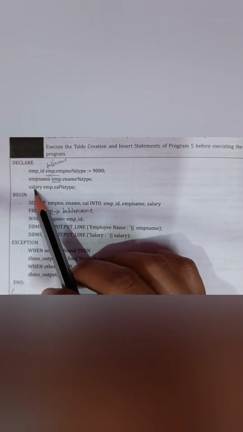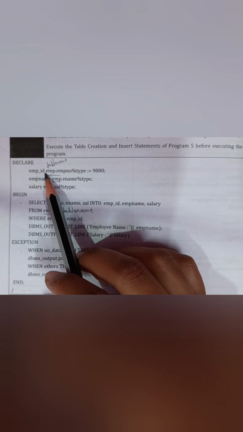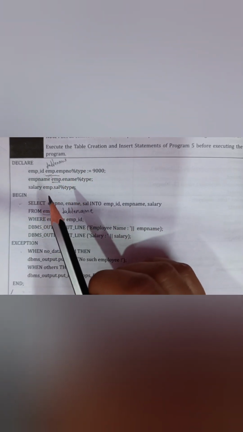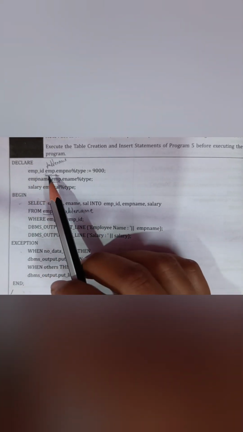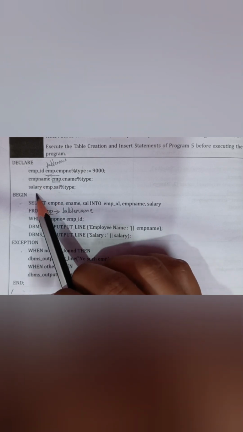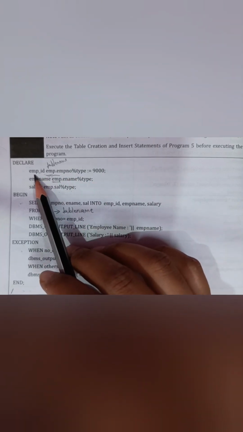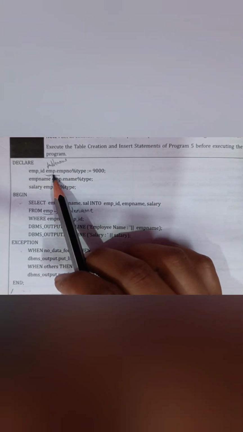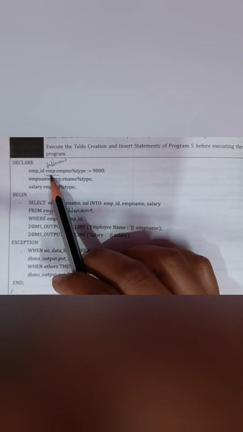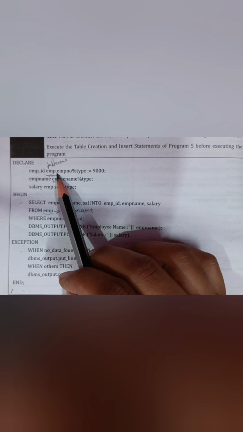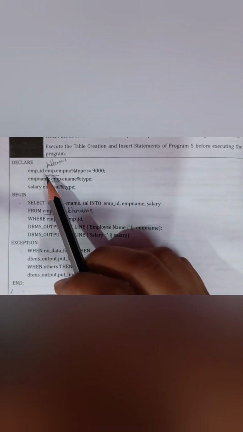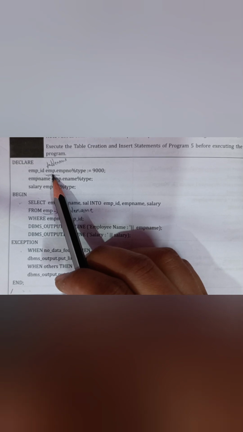Now coming to the declaration part, we are declaring three variables, because we will be displaying three things in this program: EMP ID, EMP name and salary. EMP ID is for reference. EMP is a table name, or whatever table name you have given there. Please write this table name, otherwise you'll forget. The table name, whatever you have given while creating, then dot.